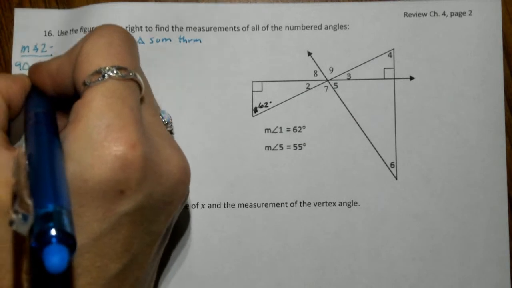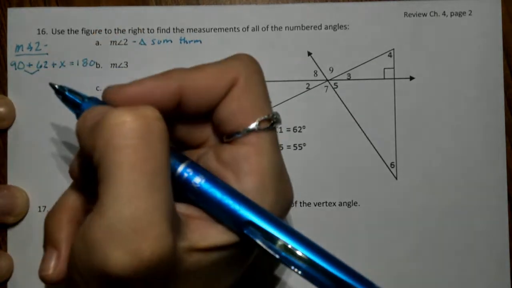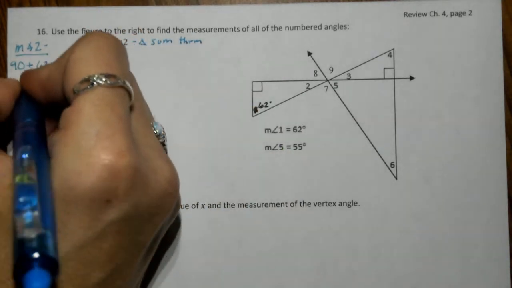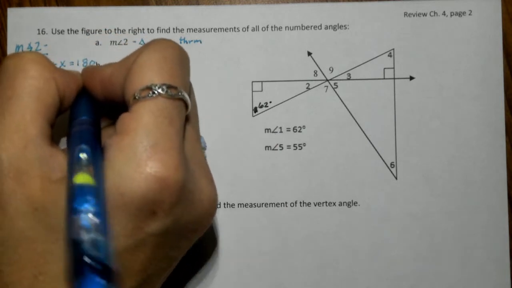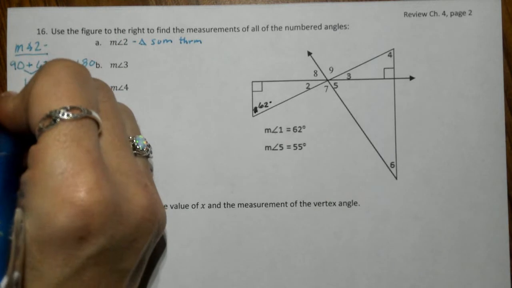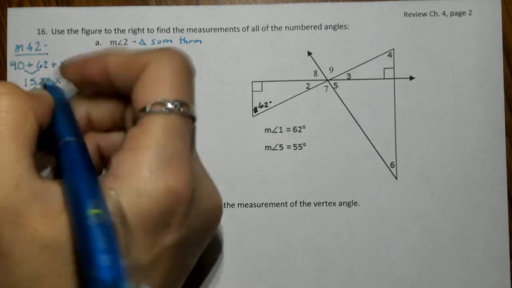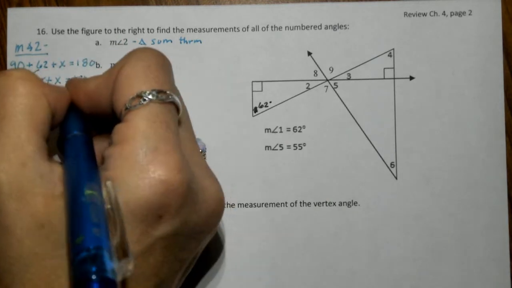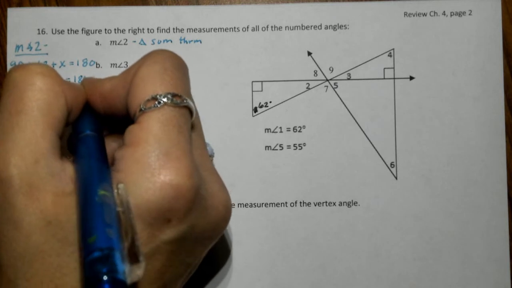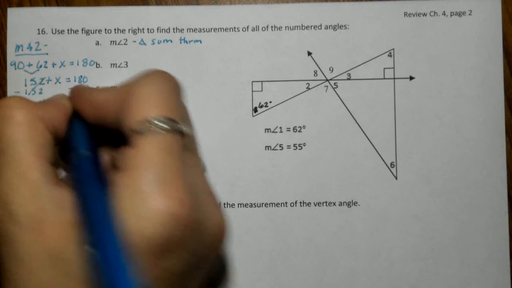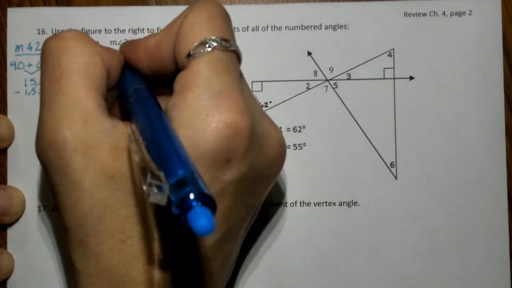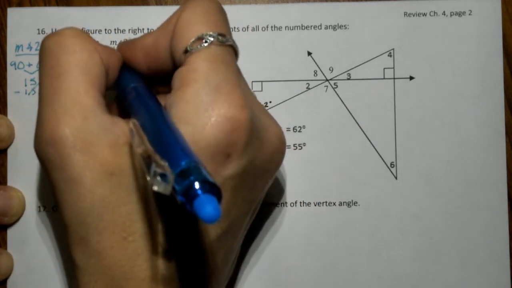I combine the two angles that I have and get 152 plus x equals 180. Then we subtract that 152 to get x by itself, and 180 minus 152 will give you 28 degrees. So we find out that the measurement of angle 2 is 28 degrees.